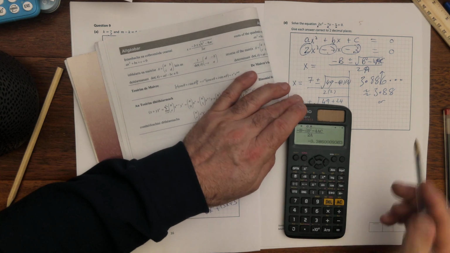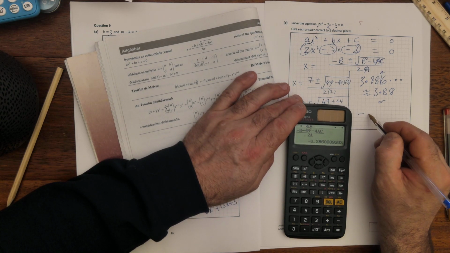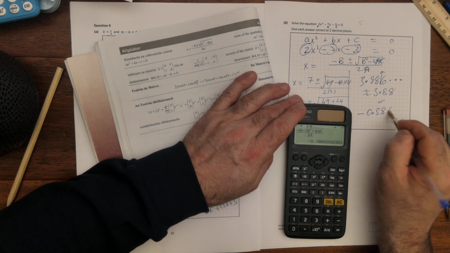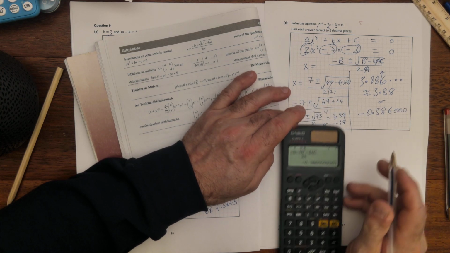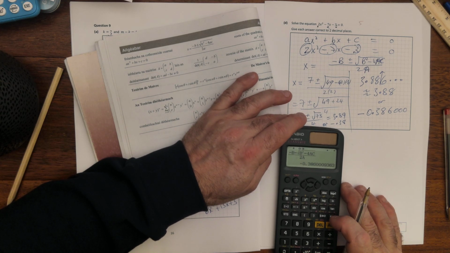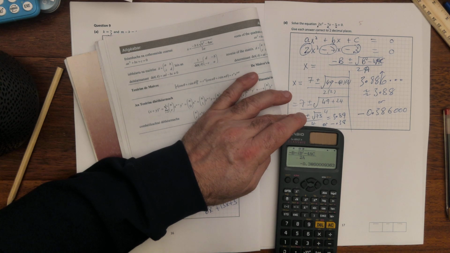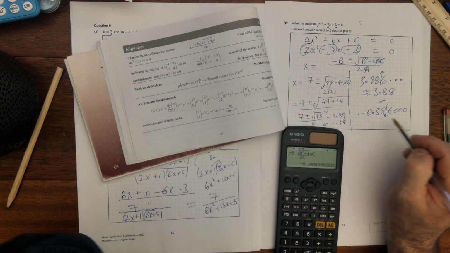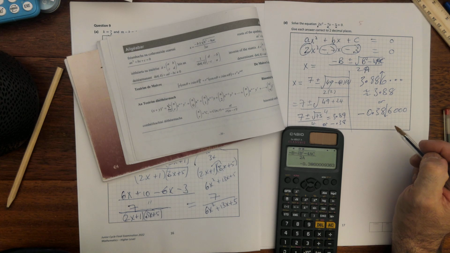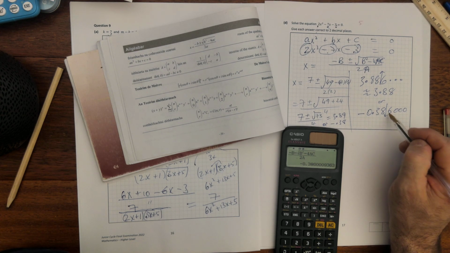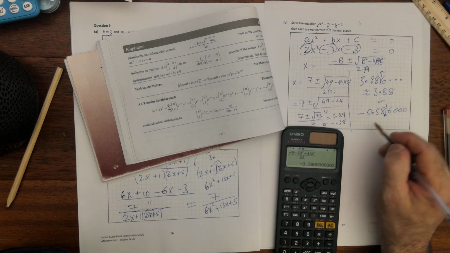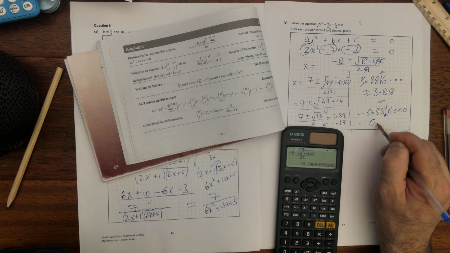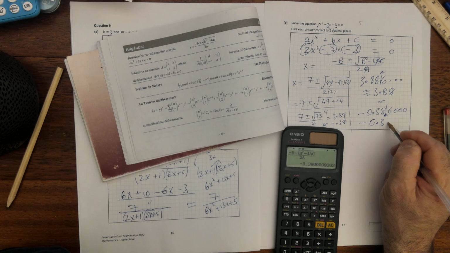And do shift equals to go straight to decimal, and you're getting minus 0.386. And when I'm rounding that to 2 decimal places, actually you're supposed to round down because you're staying as far away from 0 as you can. Hold on, no, you're supposed to round up because you're staying as far away from 0 as you can, so it's fine. So minus 0.39.